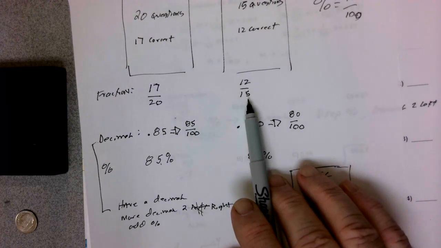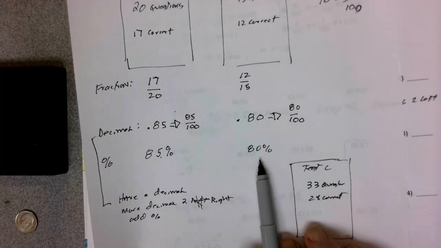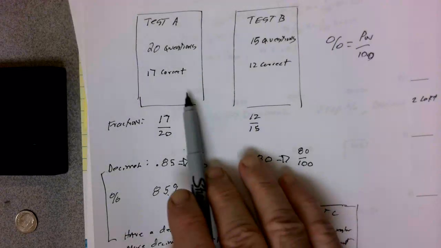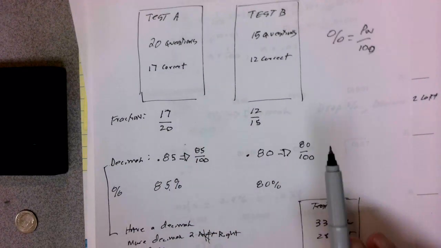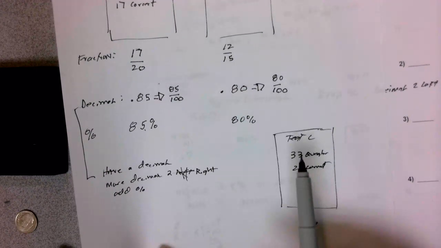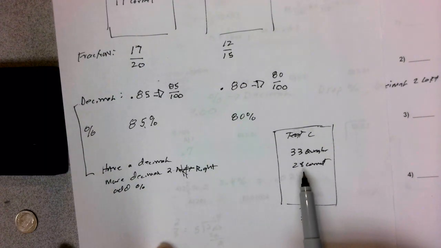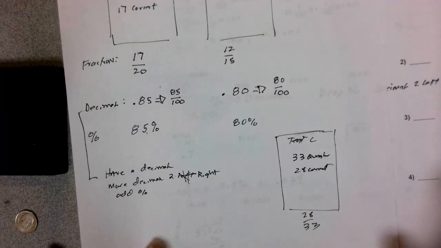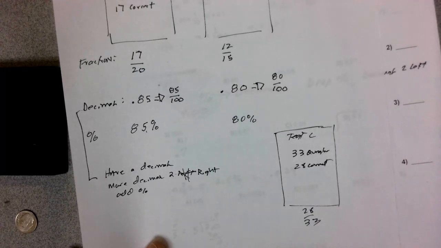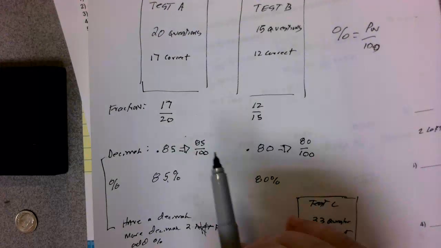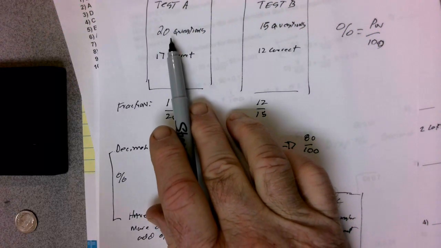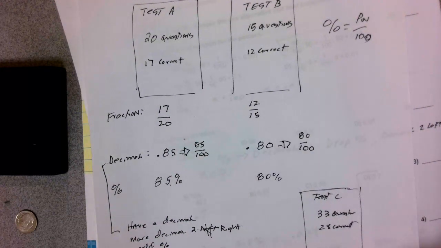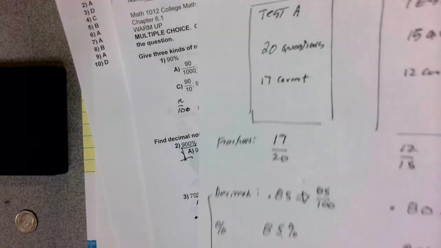And so over here, different number of questions, same process, and so this score is an 80. So now the student can say, oh, I made an 85 and an 80%, regardless of the fact that there were 17 out of 20 and 12 out of 15. And then maybe the next test would be 33 questions and 28 correct. We would have to do the same logic and convert this to a per 100 basis. So what percents allow us to do is compare quantities where the total amount is not the same. Here's a 20 question, 15 question, maybe a 33 question test, and I want to compare them on the same common basis. So I put them on a per 100 basis.